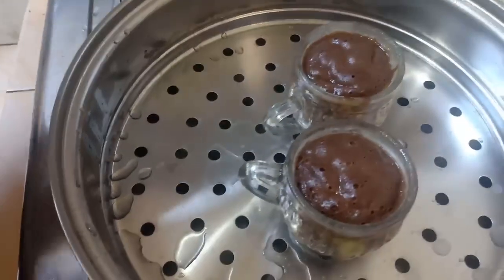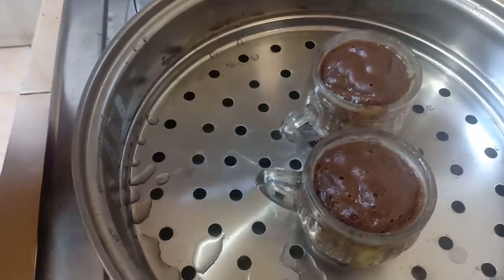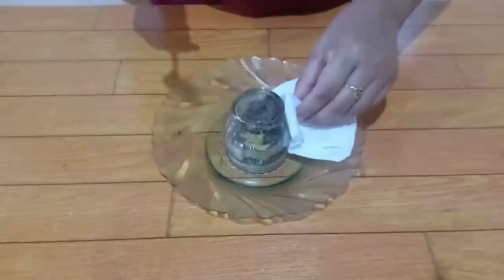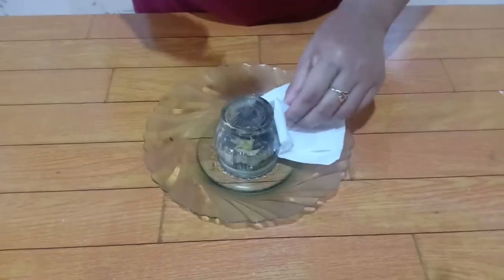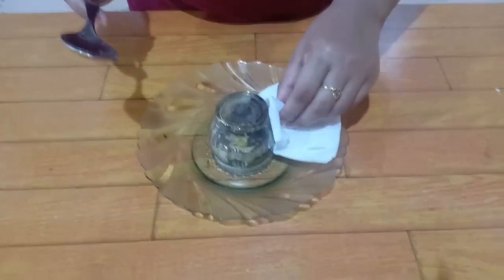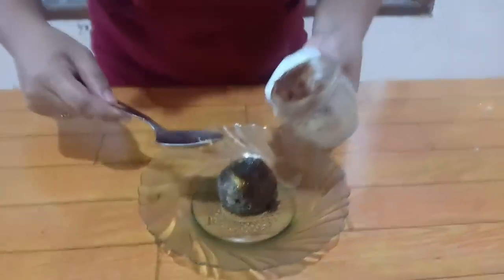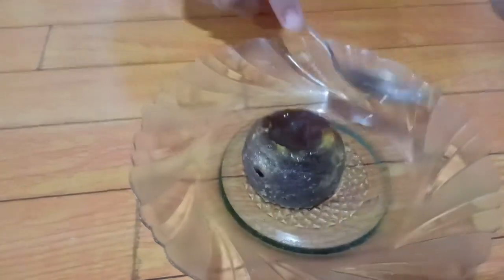And then prepare a napkin to take out the molds from the steamer. Be careful, it's really hot. And then put it on the plate. Put it upside down like this. Wait for a while until it is not hot. And then carefully take out the cake. Okay. Here it is, chocolate lava cake.